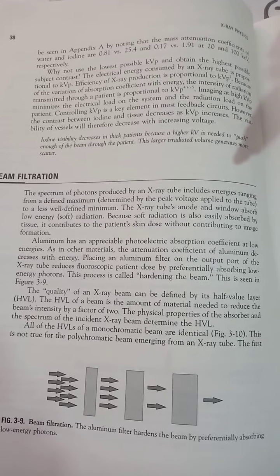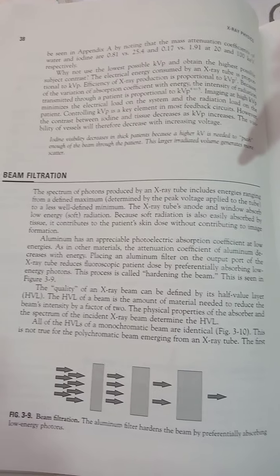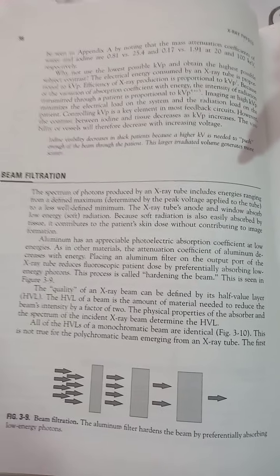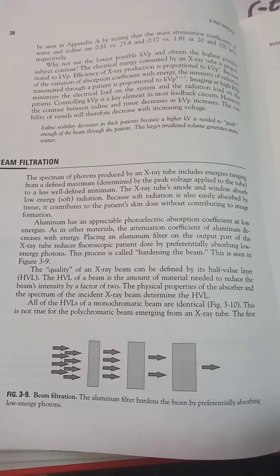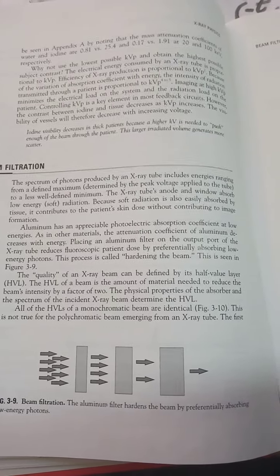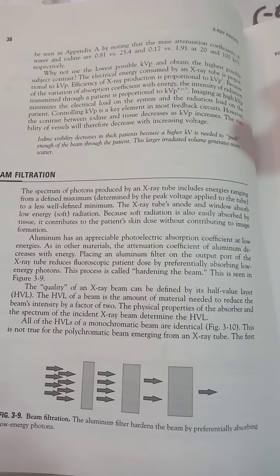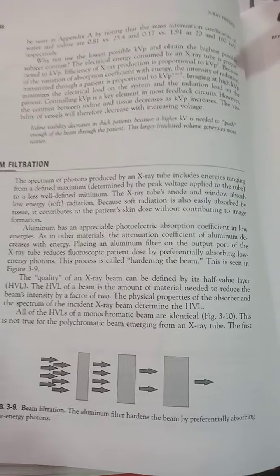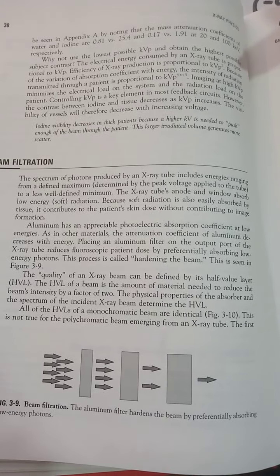Placing an aluminium filter on the output port of an X-ray tube reduces fluoroscopic patient dose by preferentially absorbing low-energy photons. This process is called hardening the beam, i.e. collimating the beam or taking the scatter off of it. This is seen in figure 3.9. The quality of an X-ray beam can be defined by its half-value layer.